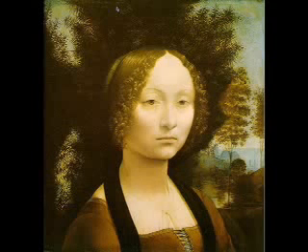Look at this portrait of Ginevra da Vinci by Leonardo da Vinci. It was done in the 1470s, and Leonardo was still just an apprentice in Master Verrocchio's workshop when he did this, so it's an early work. But even in this early work, we can see some clues of things that will make him famous not too long from now.